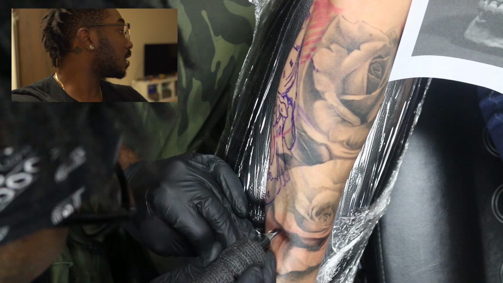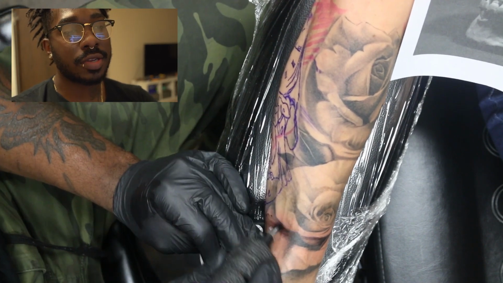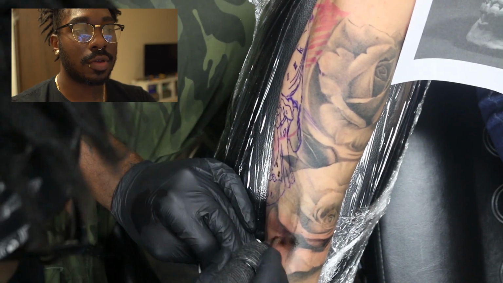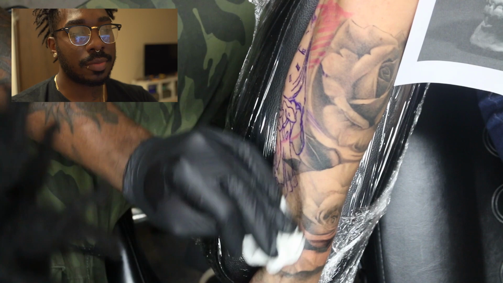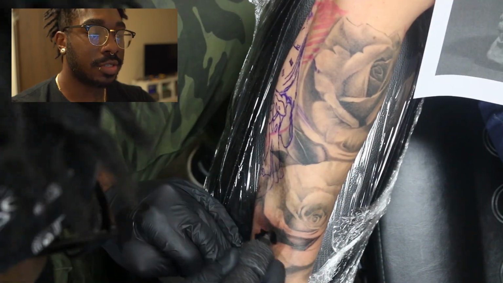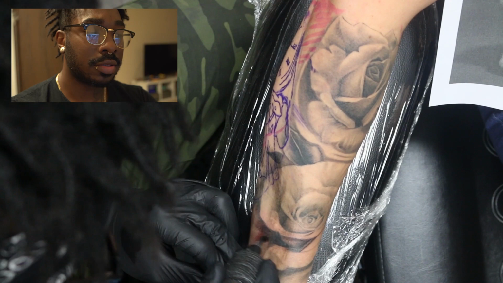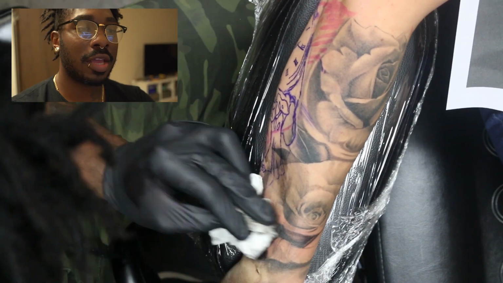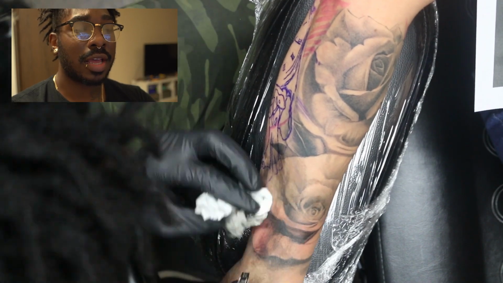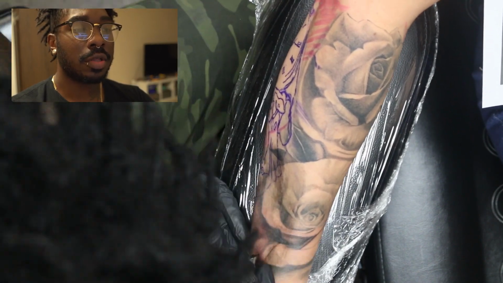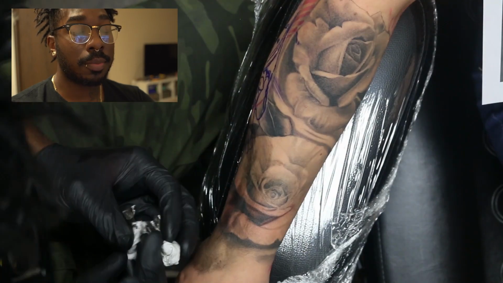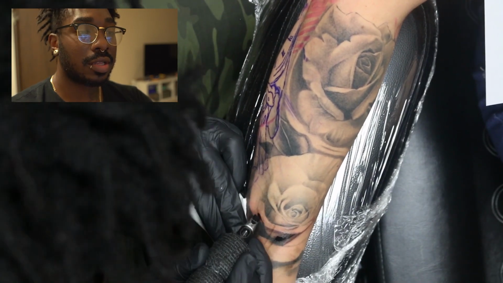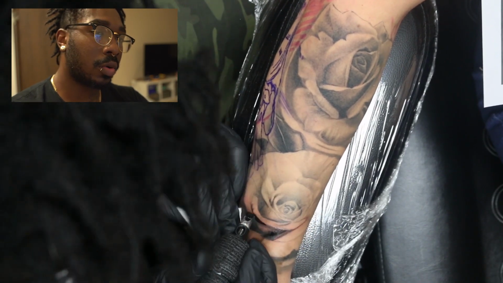Pretty much this entire half sleeve is a vanitas piece. What vanitas means is the balance of life and death, observing the impermanence of all things. Classic tattoo, classic painterly imagery for that has always been roses and skulls and other things that are impermanent in nature. So that's essentially the theme for this little half sleeve that we got going.